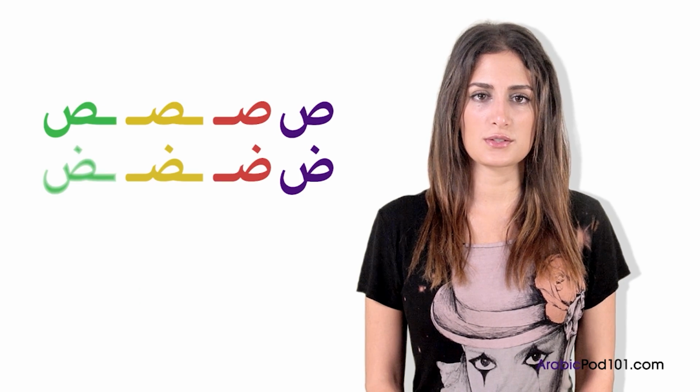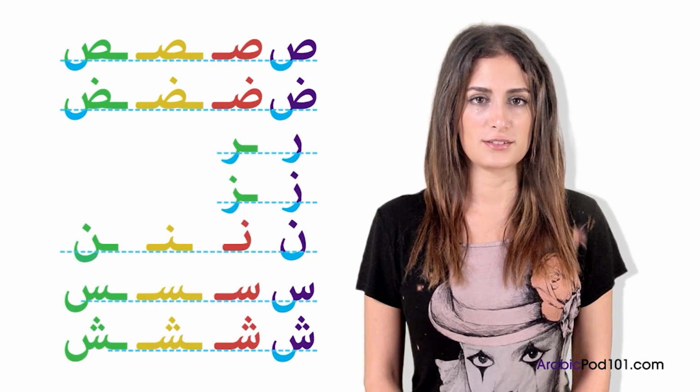These 2 letters also dip underneath the line when they are in the isolated and final form, just like these other letters. Do you remember them?